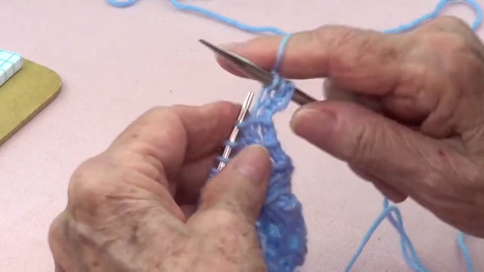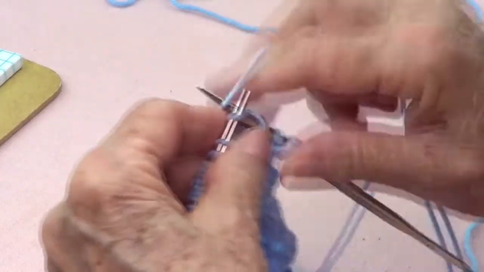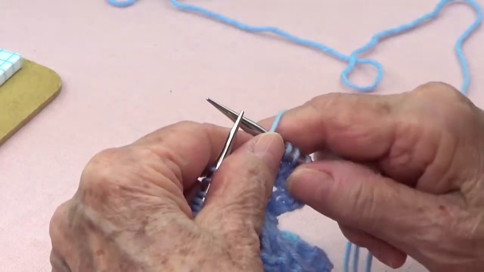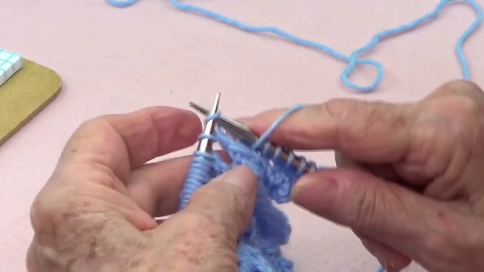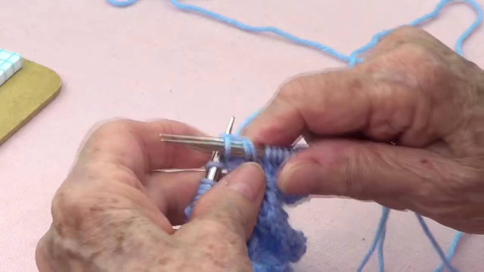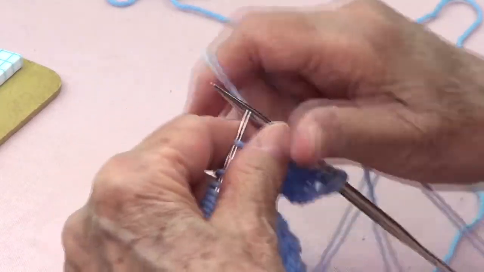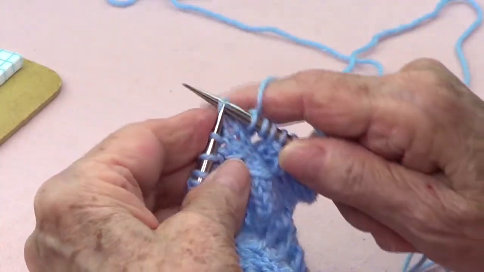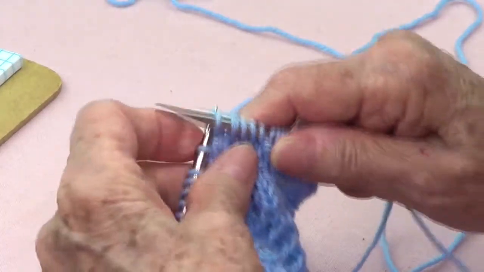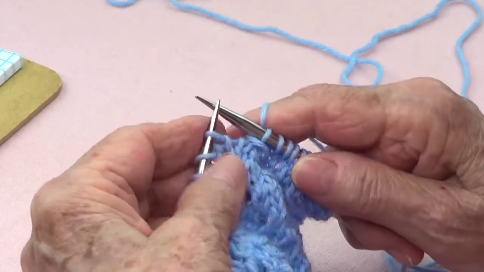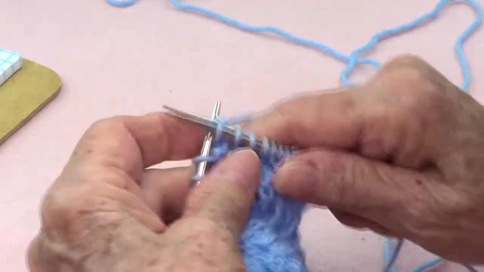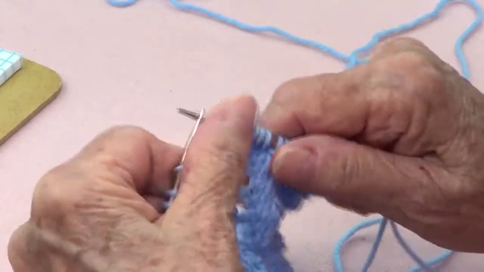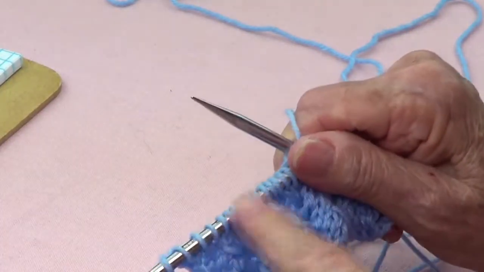And now we're going to knit 5: 1, 2, 3, 4, 5, yarn over, slide 1, knit these 2 stitches together and pass over, yarn over, knit 2, pass 1, knit these 2 stitches together, pass over, knit 2, yarn over, and purl 1. And then you repeat that same thing all the way to the end.